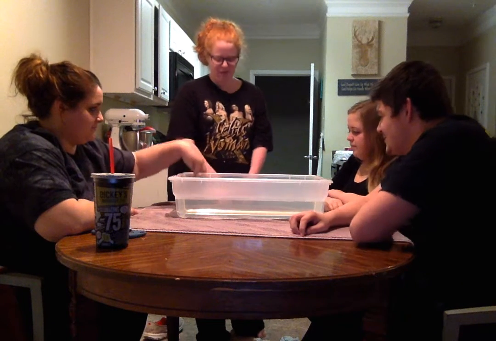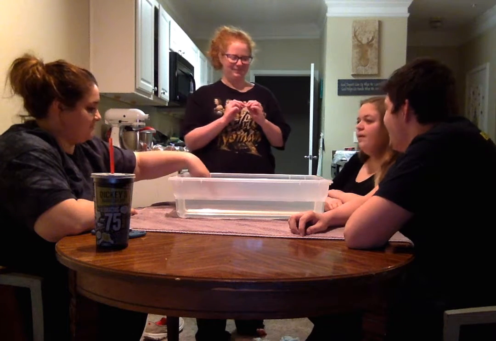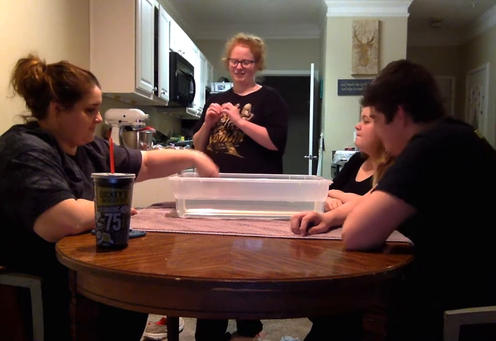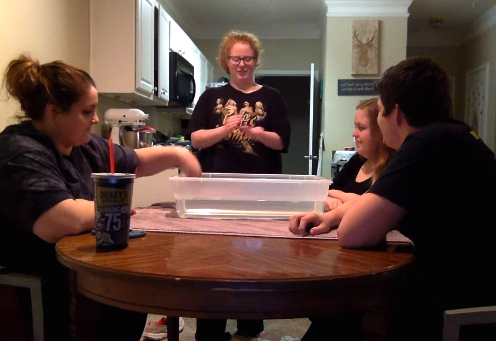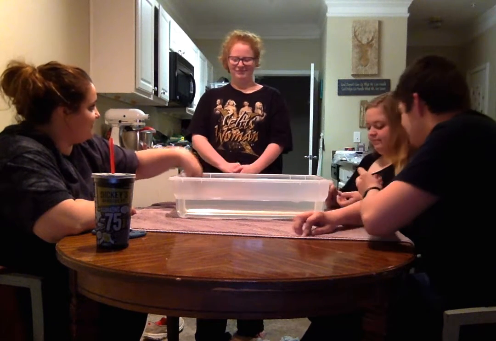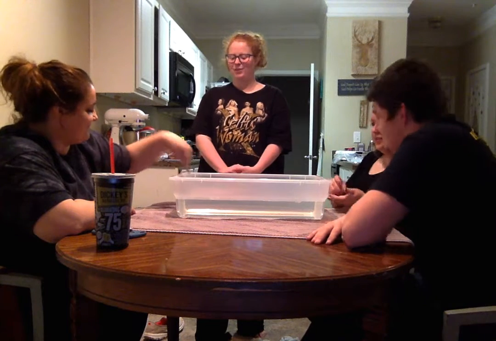How about a button? Float all the way. Anybody else have a guess? This is very small and light. Let me pass it around. Let's keep our hands to ourselves, please.